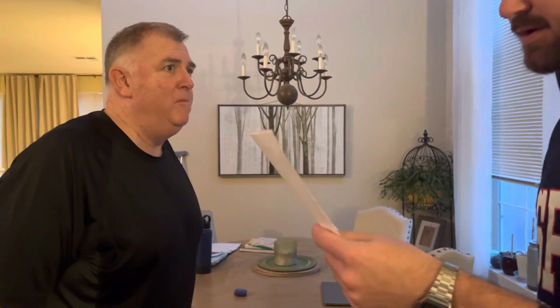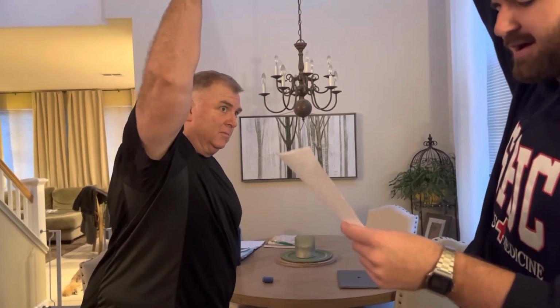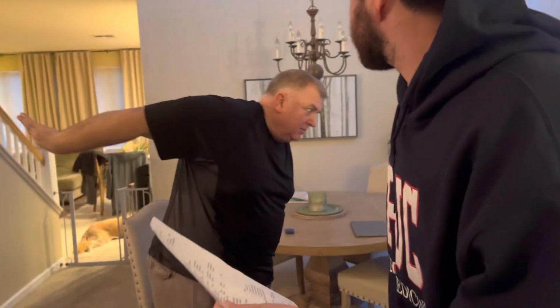Okay, now we're going to do some range of motion. And we're going to do active. I could help you and do passive, but we're going to do active. So, flexion of the arm, that should be 180 degrees. Extension, 60 degrees.